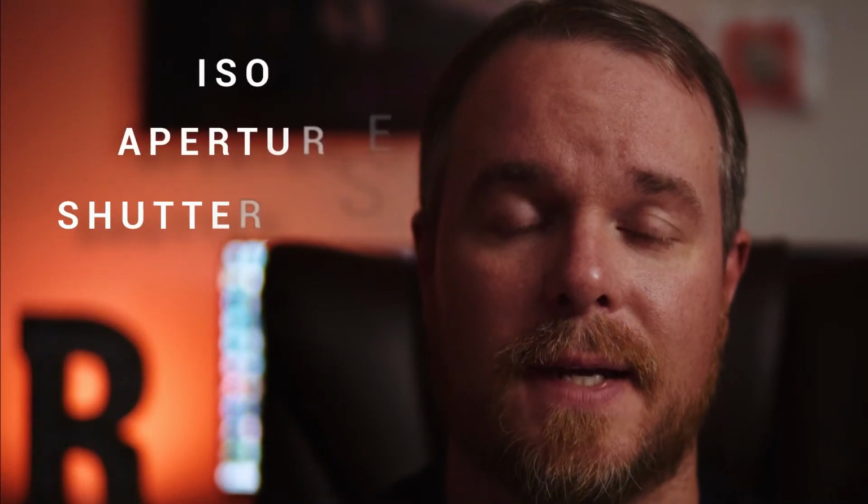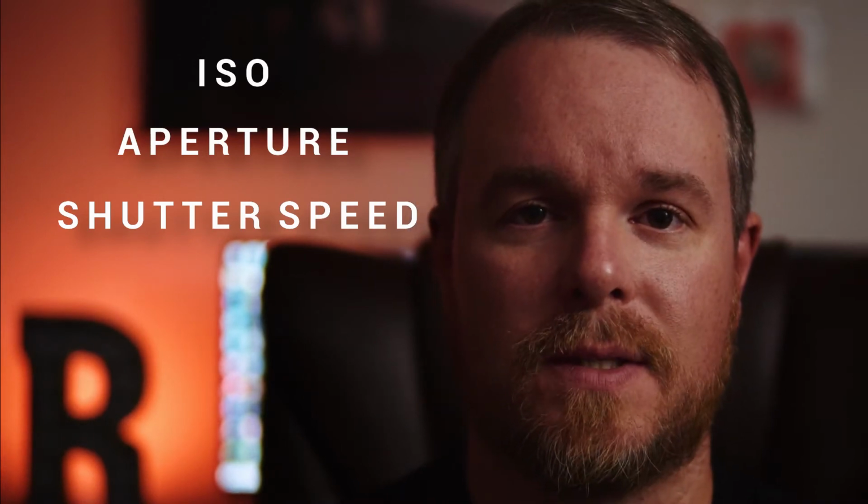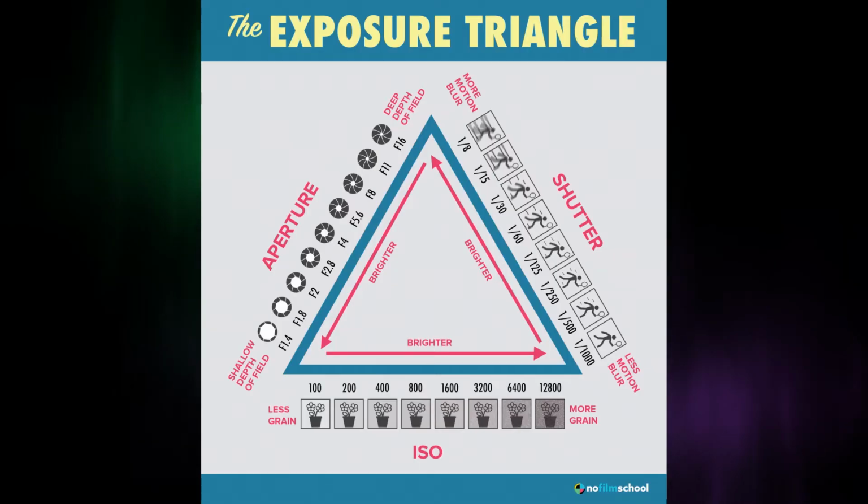So now that we've talked about taking it off of auto mode, let's take it to manual mode. And we're going to look at exposure first. In a nutshell, exposure is how dark or light your image is. When it comes to exposure, there are three settings that we want to look at, and that is ISO, aperture, and shutter speed. These three settings make up the exposure triangle.